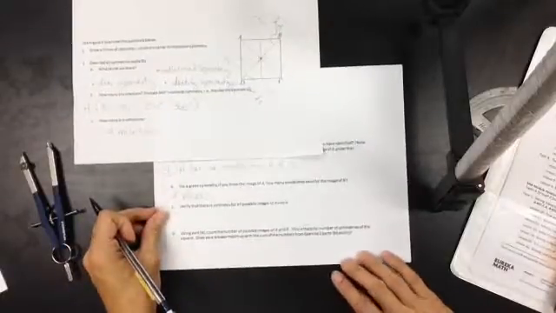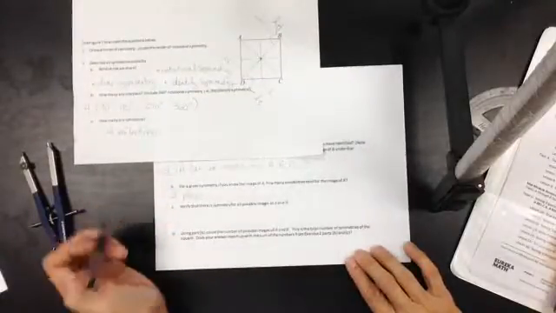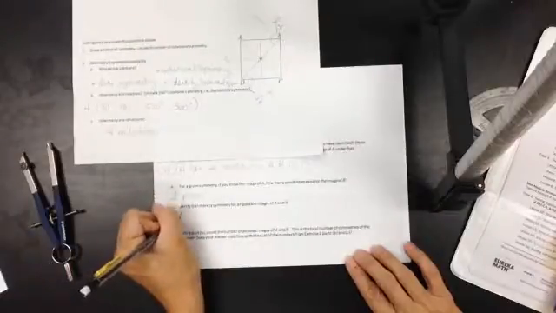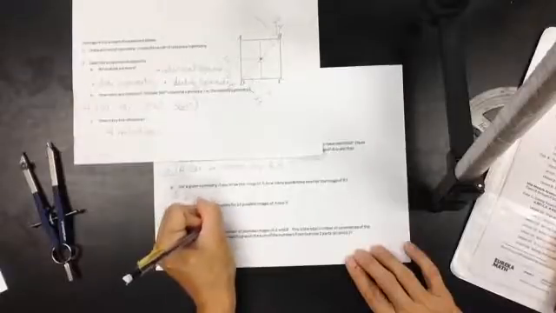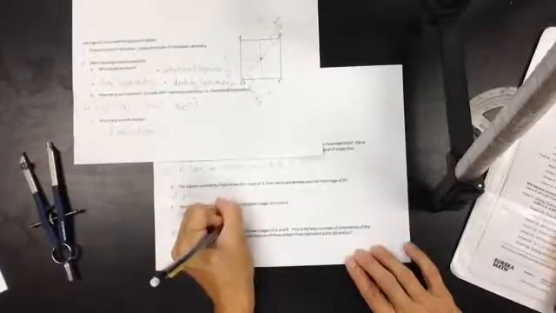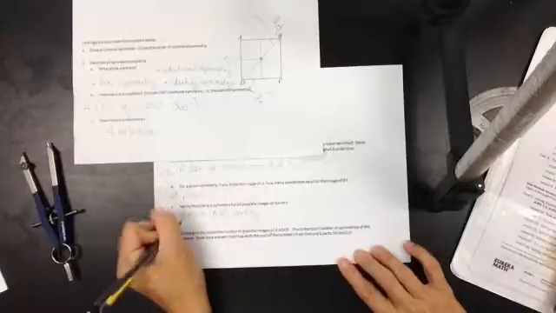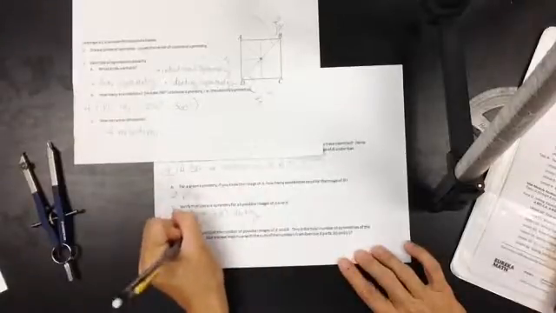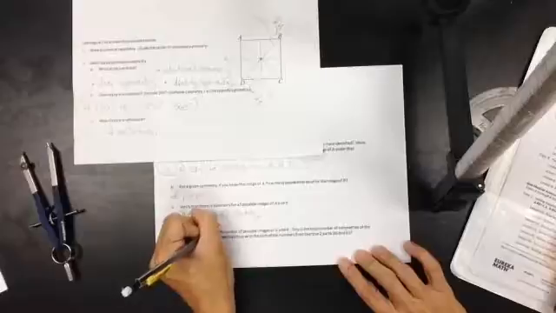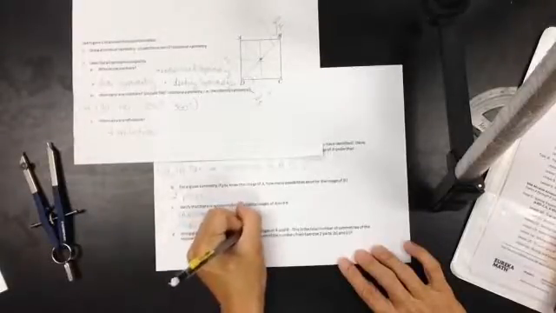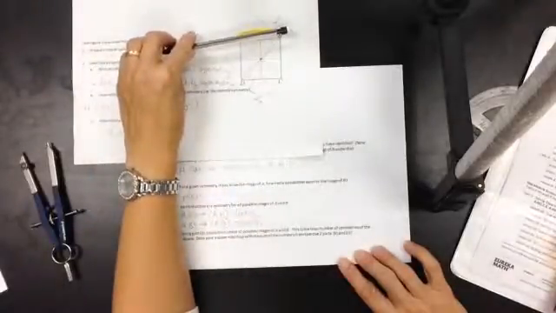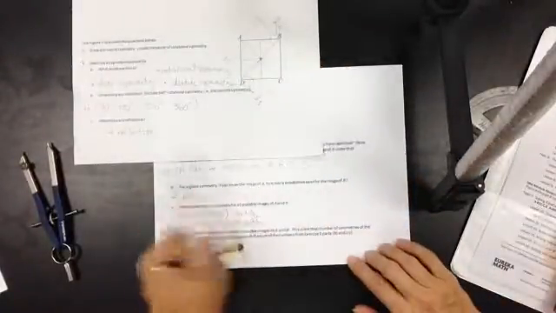Now, verify that there is symmetry for all possible images of A and B. So A and B can go to AB, which is your identity. A and B can go to A and D, which is a reflection. So A and B can go to AD. So we're going to take this and reflect it over, which brings B down here.